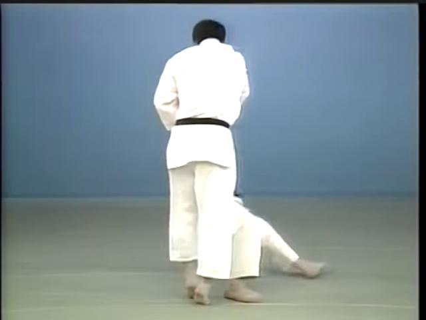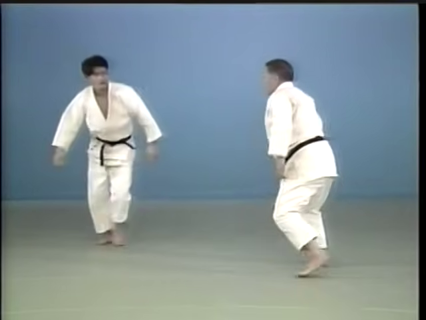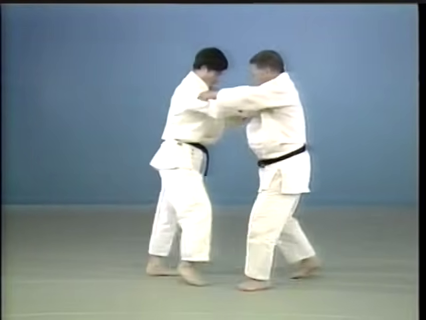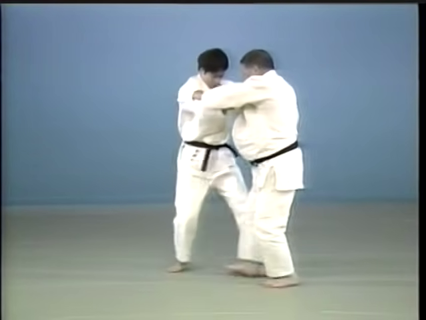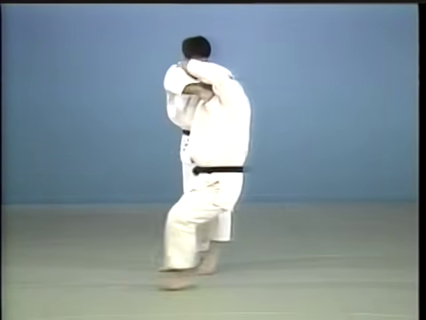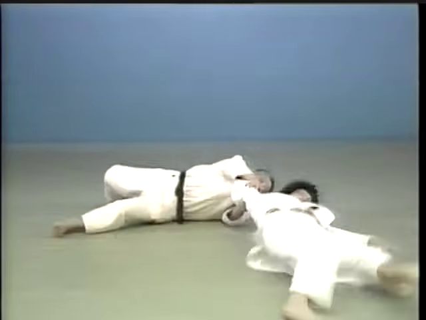Transforming your opponent's deashi harai. When your opponent attacks with deashi harai, step up close and, sacrificing yourself, throw sideways with a yoko wakare. Yoko wakare can also be performed as masutemiwaza on the floor.